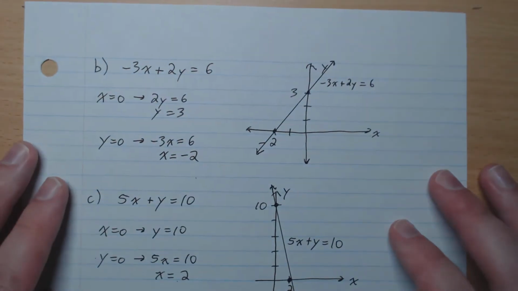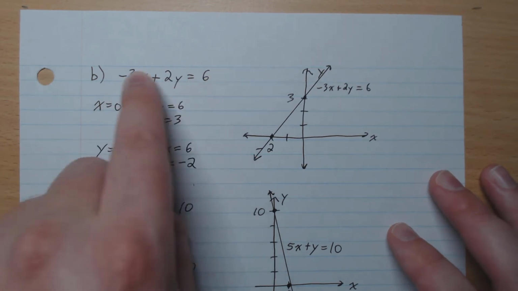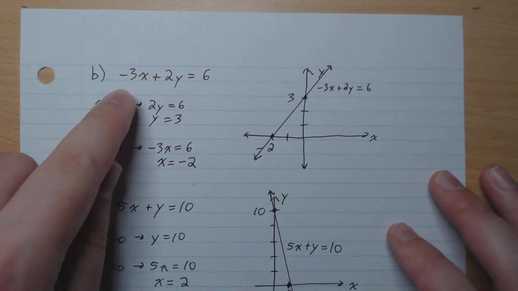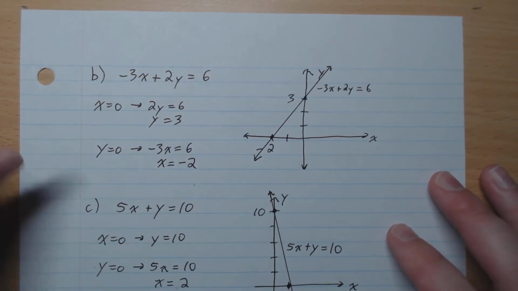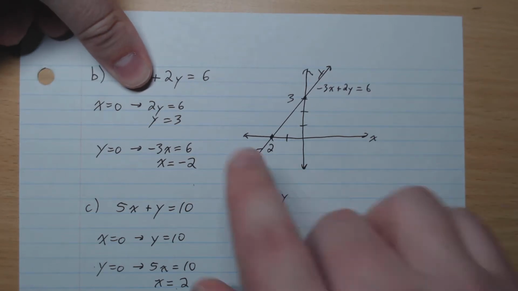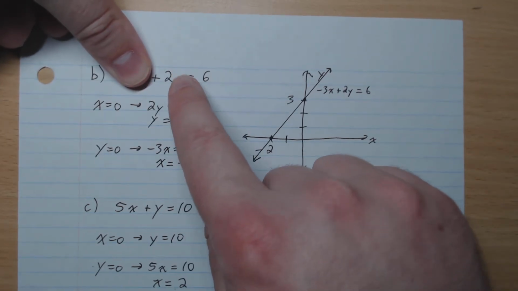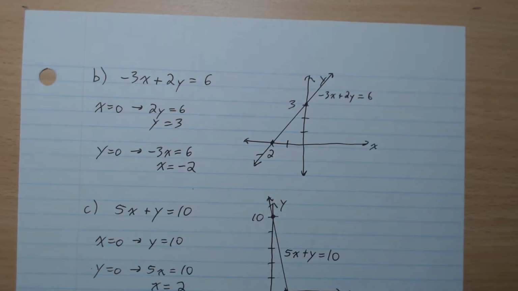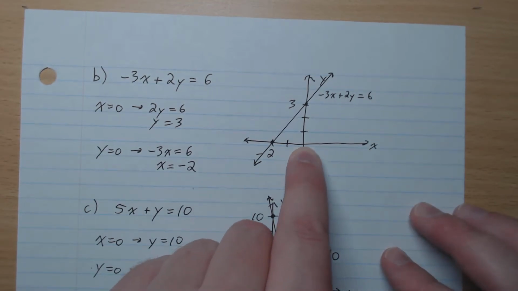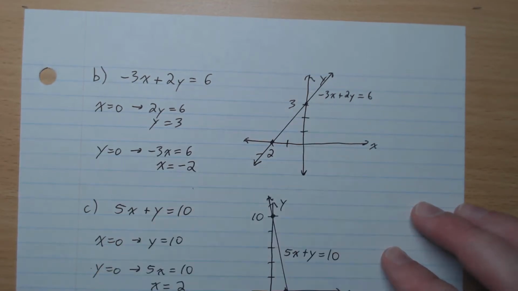Okay, so I'm going to do lots of examples. So B, here's our equation here. When x is 0, 2y equals 6, right? X is 0, goes away, so 2y equals 6. Divide by 2 on both sides, y equals 3. So when x is 0, y equals 3. That's our y-intercept.